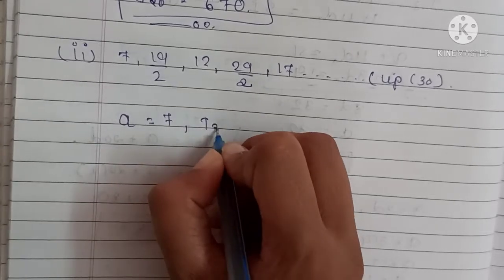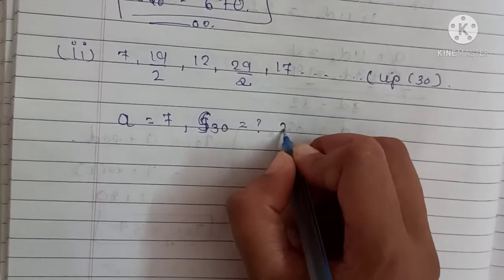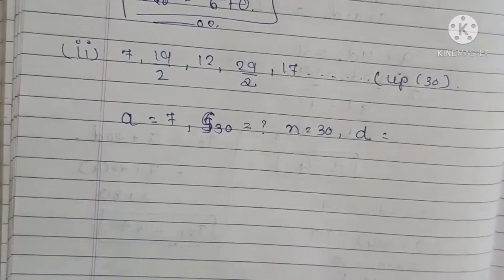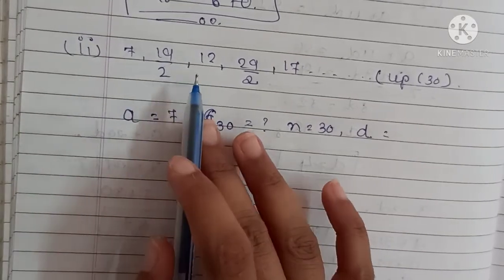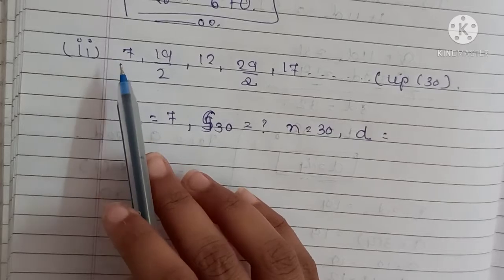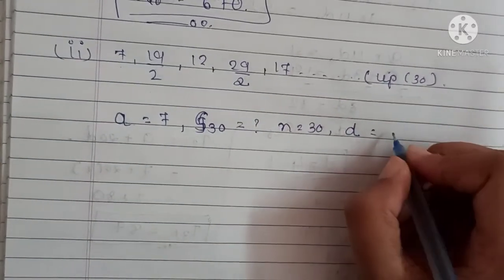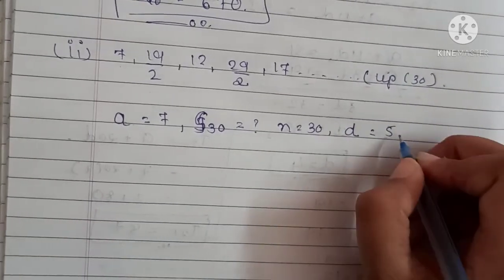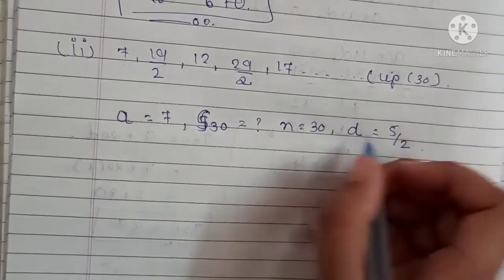We have to find out S30. D we have to find out: 19 by 2, that means 9.5, and 9.5 minus 7 is 2.5, and 2.5 stands for 5 by 2. So D will come 5 by 2.